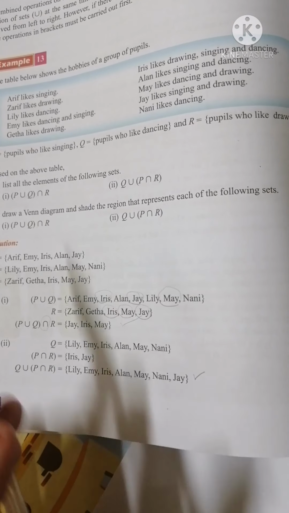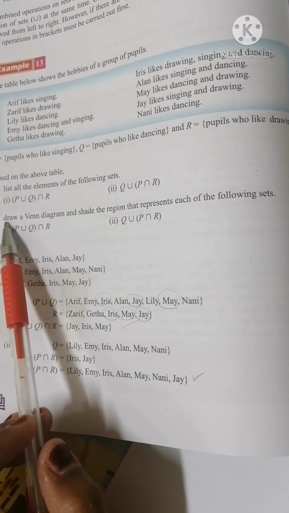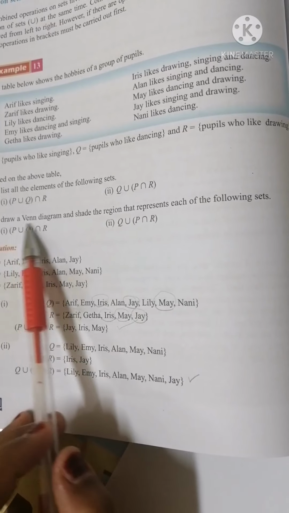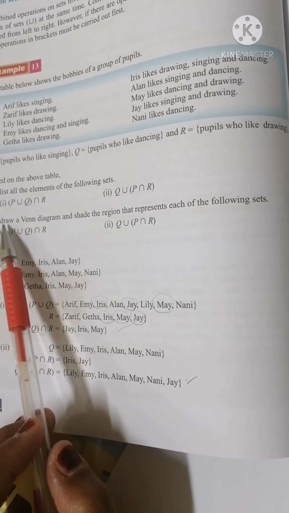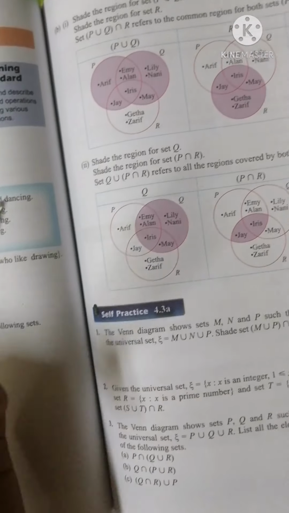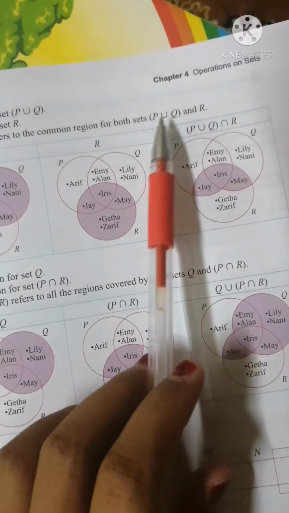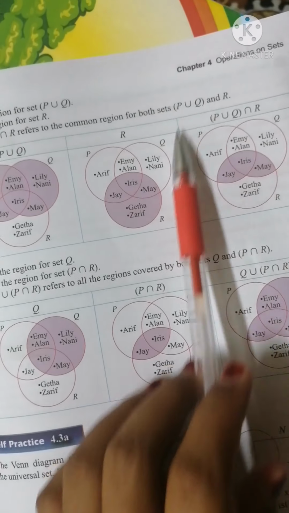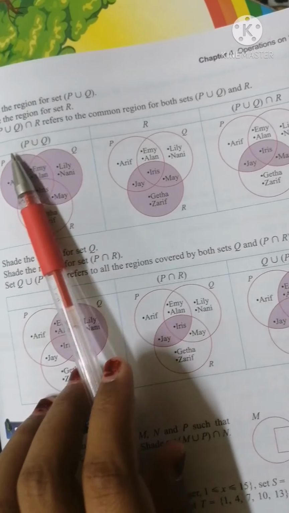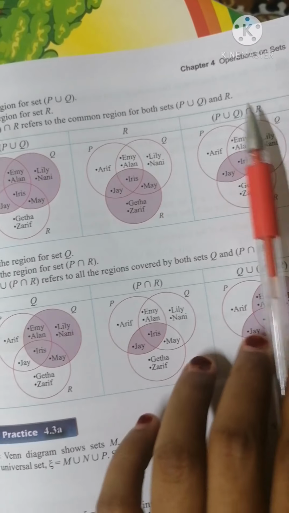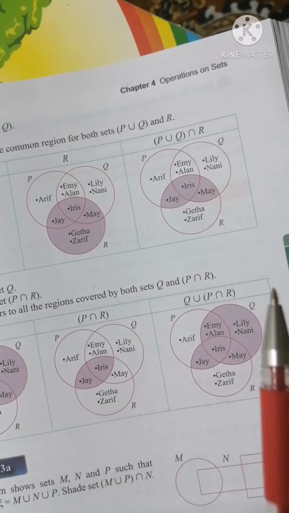But before that, in order for you to answer question B, you need to draw a Venn diagram. So remember, you need to draw a Venn diagram. I hope that you still can remember how to draw a Venn diagram. So look at this one. This is how the Venn diagram is. This is the answer, so don't look at this one. Just look at this one. This is the final answer.